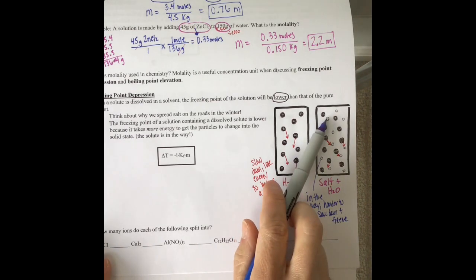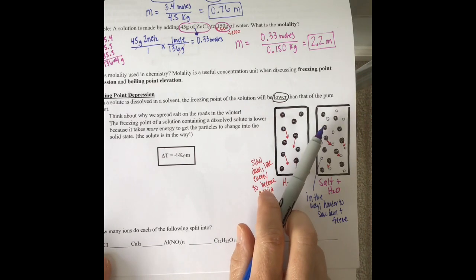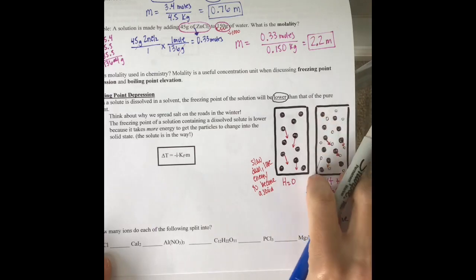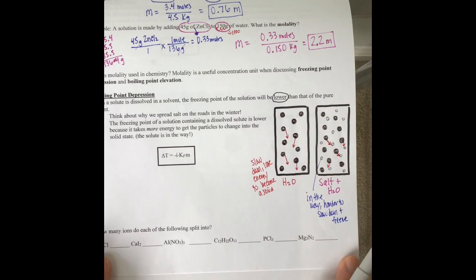So that kind of gives you a visual representation of what would be happening in two different cases. The solute particles actually get in the way and they prohibit freezing at a normal temperature, and so you have to go to a lower temperature to get this solution to freeze.